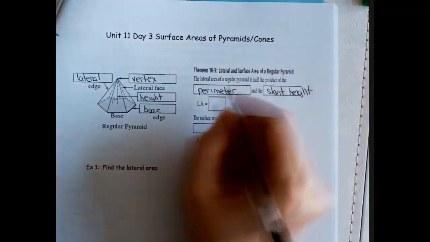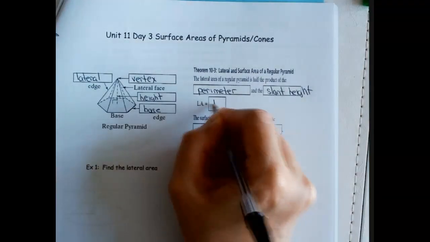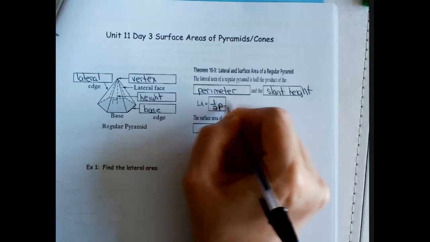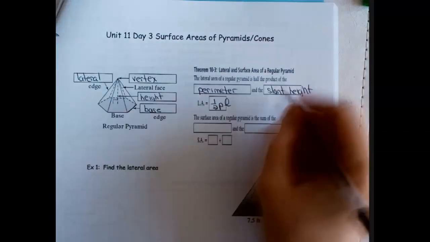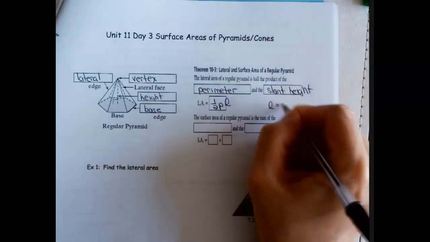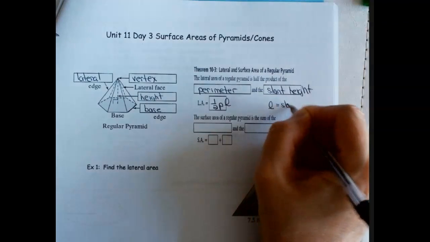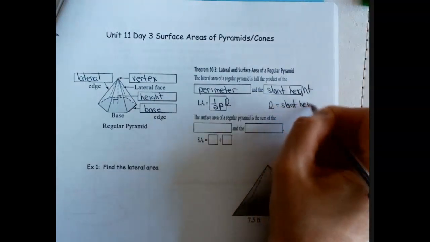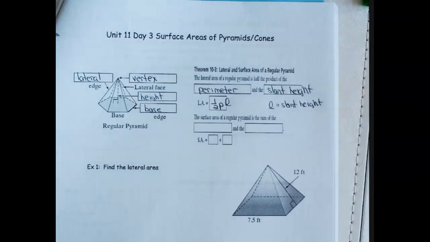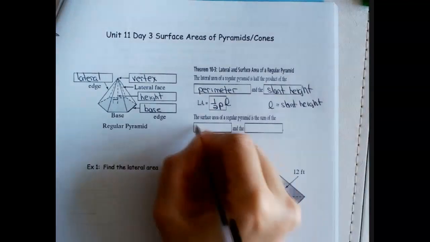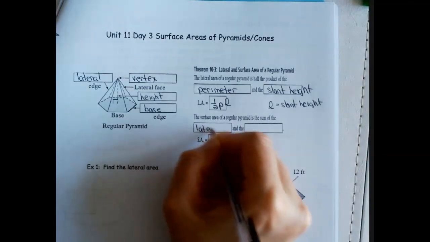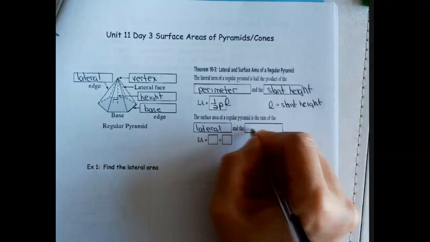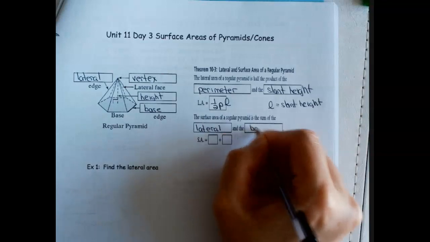So if we look at that, that means we've got 1/2 P L, and we use the letter L to denote slant height. So let's go ahead and write that out. L is equal to the slant height. And then to find the total surface area, we take the lateral area and the base area.